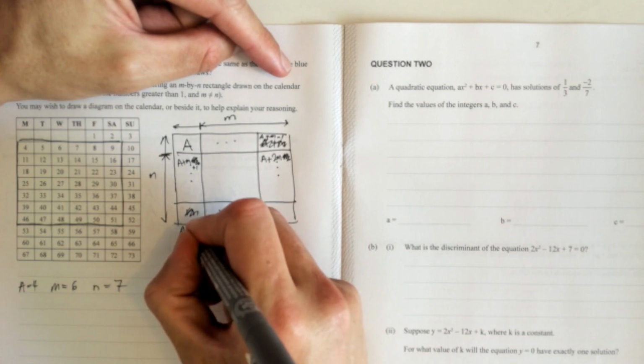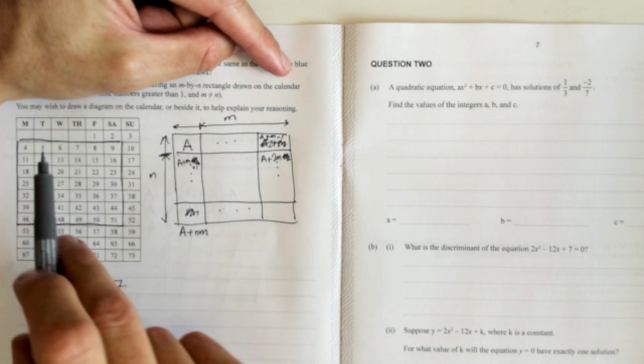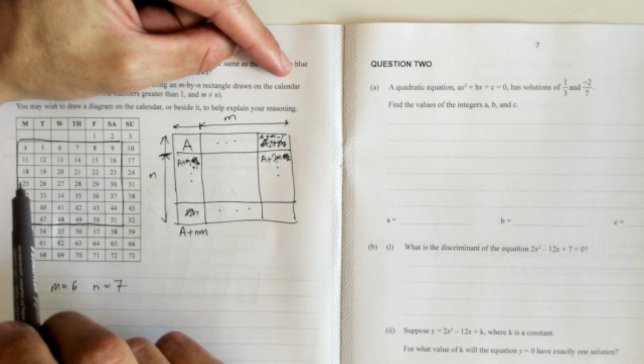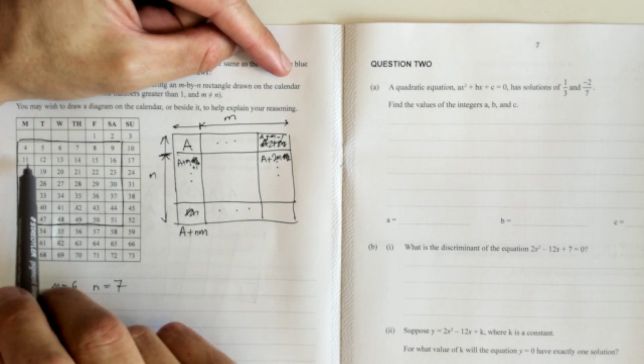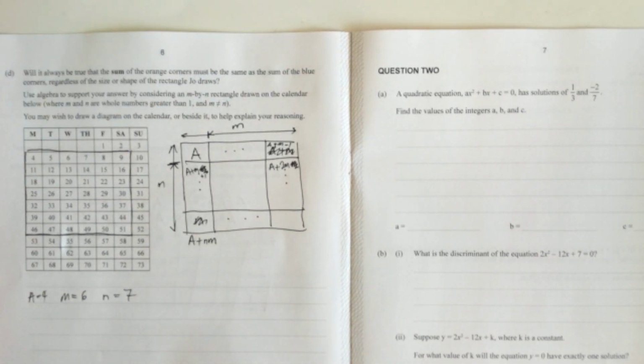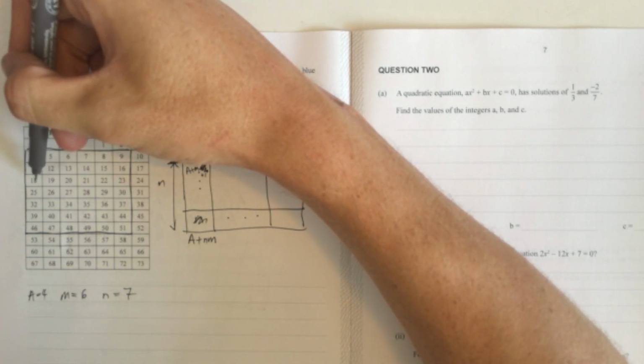A plus nm is here because it's 4 plus 42. I just want to know why that's there, because that's a plus m plus 1. This is a plus 2m. Why? What have I done wrong here? It is a plus 2m, right? Oh no, it's not. Plus 2.